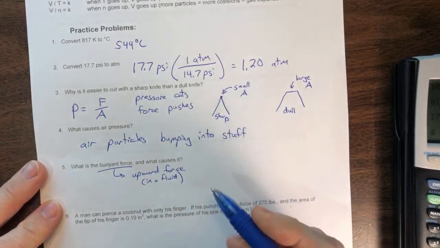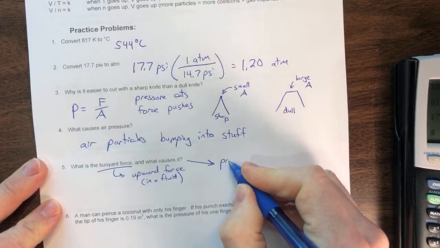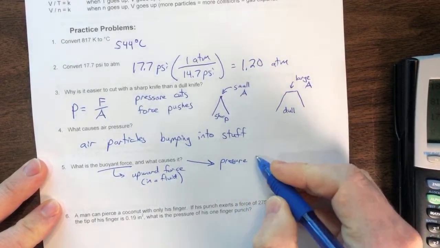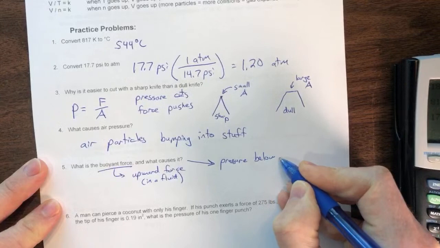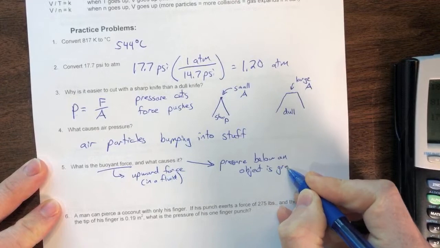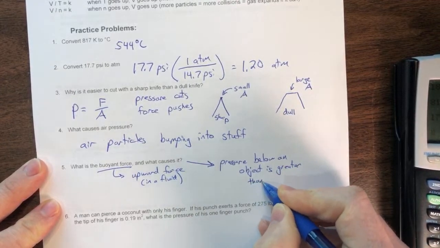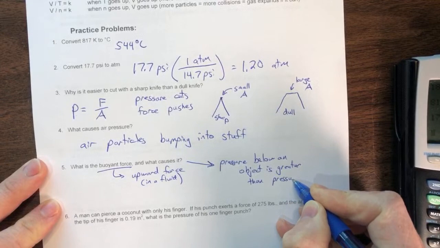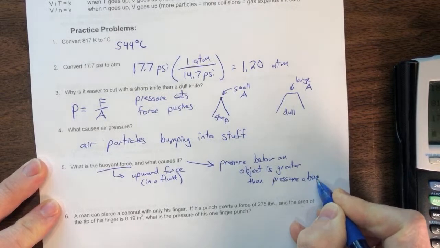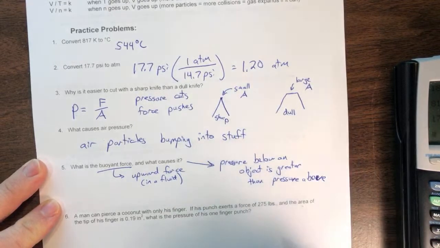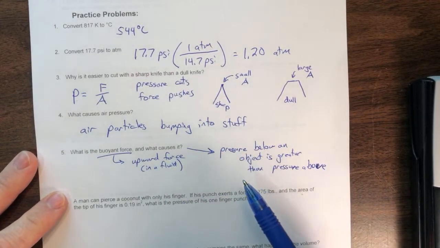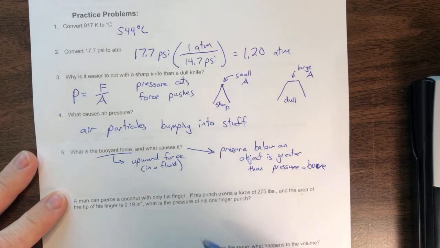But what causes it is that the pressure below an object is greater than the pressure above. And that's going to be true for any kind of thing here on Earth, or any kind of liquid or fluid on any planet whatsoever. You're always going to have a buoyant force.